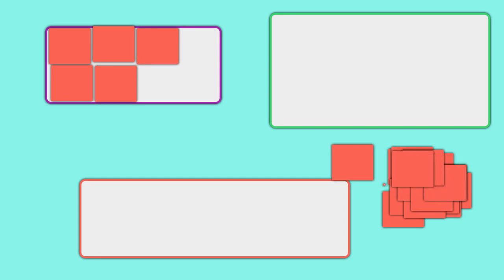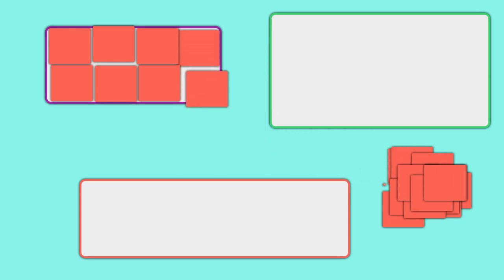How many rows do you think we have on this rectangle, everyone? Get ready. Yes, 2. Well, let's count how many tiles are in each row. Now that we have it covered, how many tiles do we have in each row? Get ready. Yes, 4 tiles.